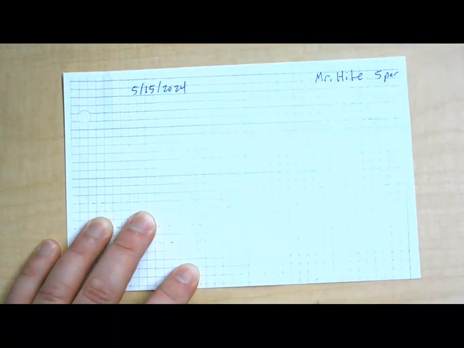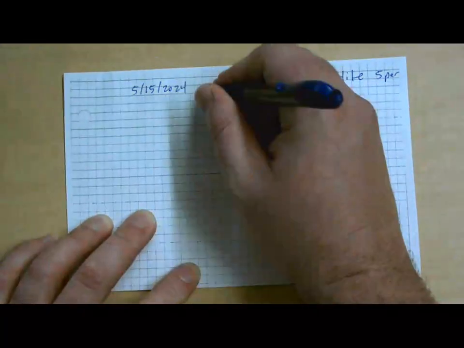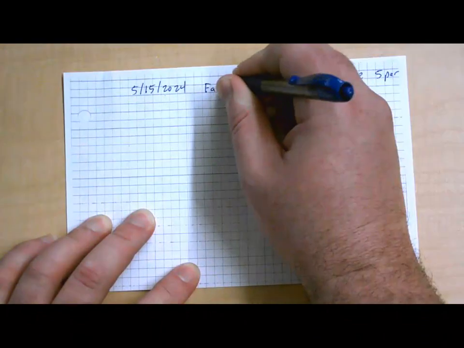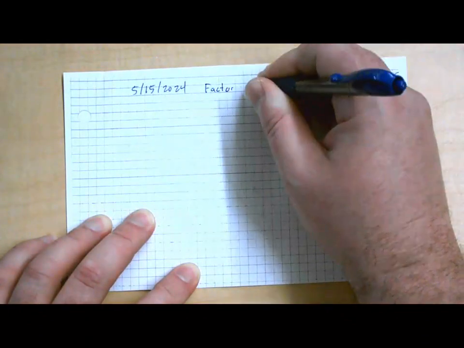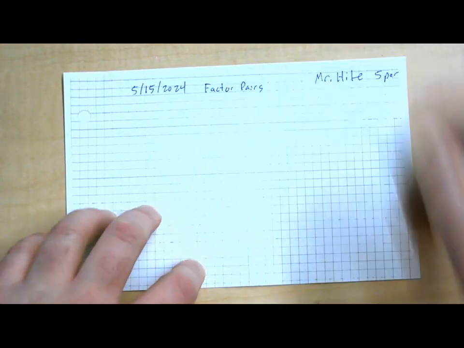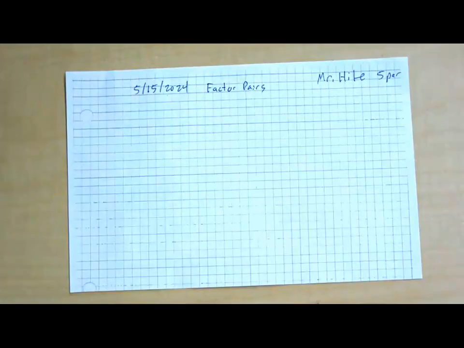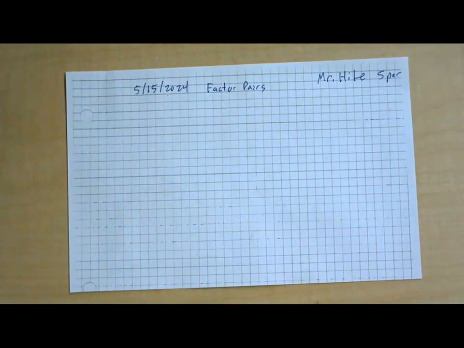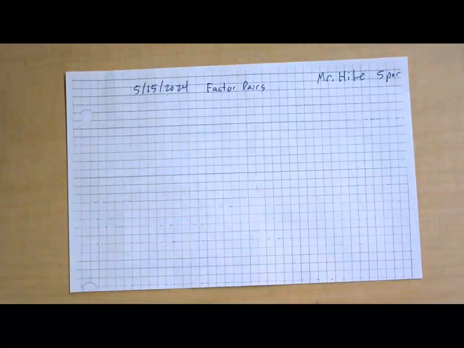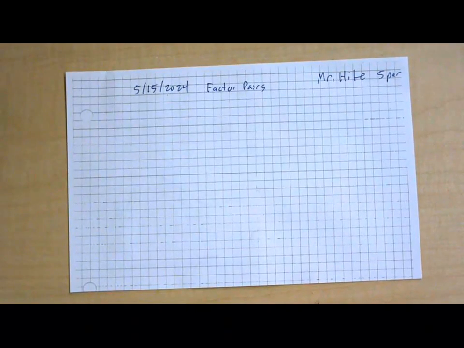And the title of our warm-up today is Factor Pairs, and you will definitely want a calculator for this. So I'm going to give you a number, and you're going to write all of the factor pairs of that number, and I'll walk you through. This is a really simple process if you've got a calculator. We're basically going to start at 1, and we're going to keep going until we see a repeat. That's sort of the cheat code to it. So start at 1, keep going until you see a repeat.